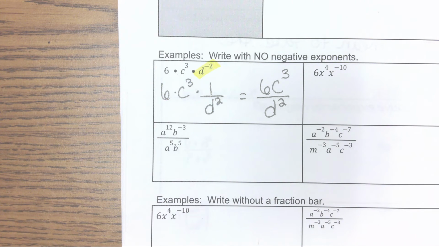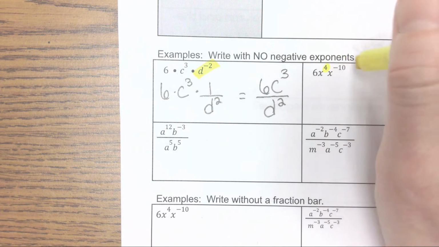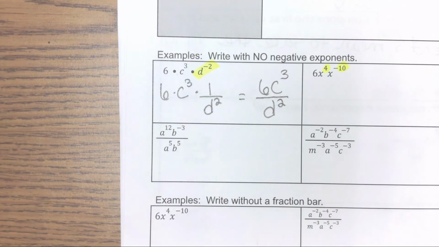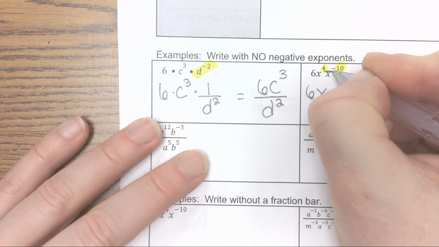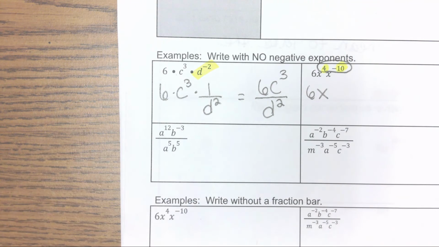Okay, here's what we're going to do. We're going to do our exponent rule first, and then if it's still negative, I'm going to rewrite it. This is x to the 4th times x to the -10th. What do we do with those? What's our rule? Add them. So we have 6x to the, can you tell me what 4 plus -10 is?